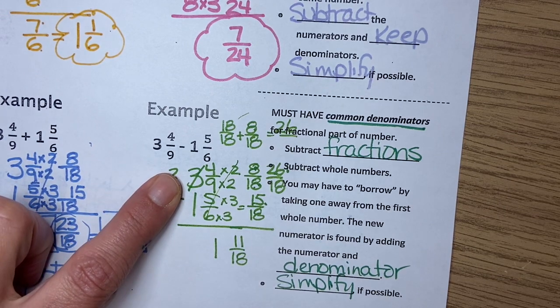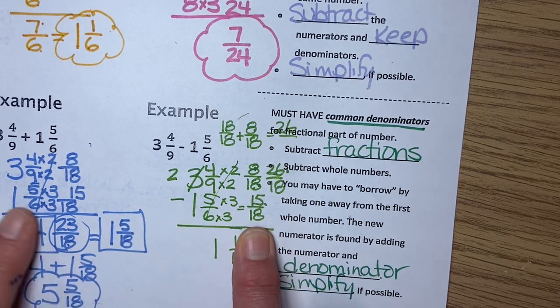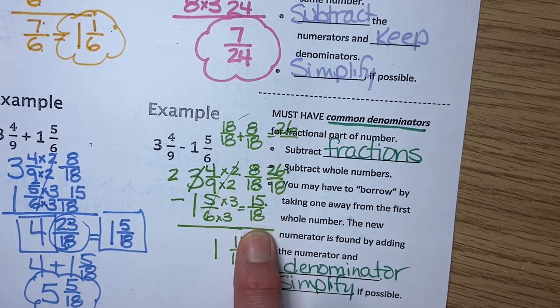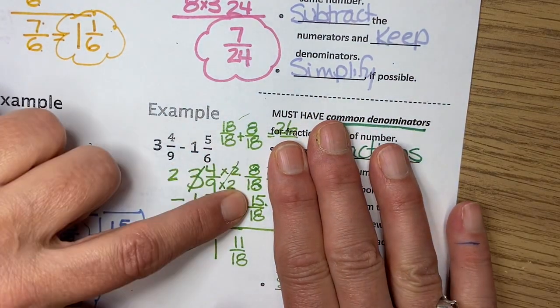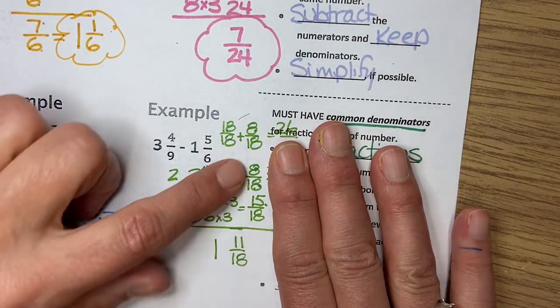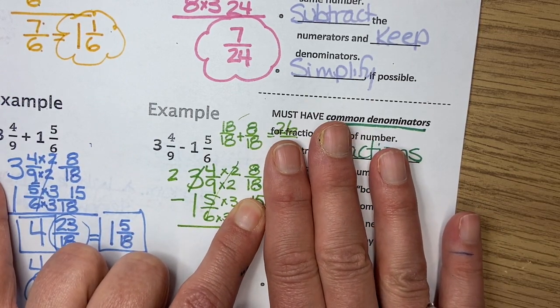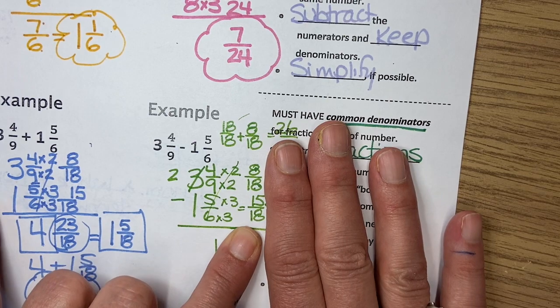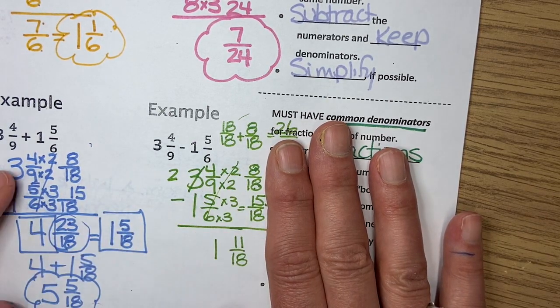Okay, so I had 3 and 4/9ths minus 1 and 5/6ths. I found my common denominator. It's the same problem as this one, only it's subtraction, so I know it was 18. All right, when I go to subtract this, I can't do 8 minus 15. In other words, if I had 8 pieces out of 18 of a pizza left over, I can't give somebody 15 of those pieces. I don't have enough. You can't subtract going up, so I have to borrow.